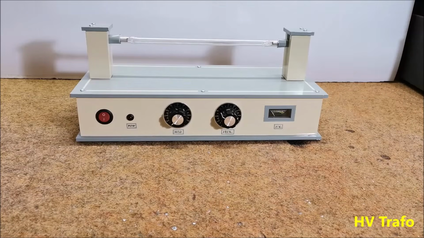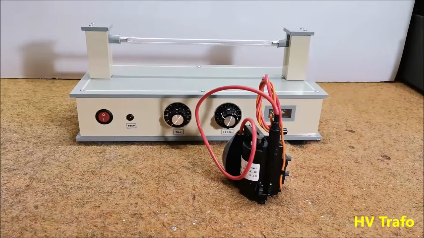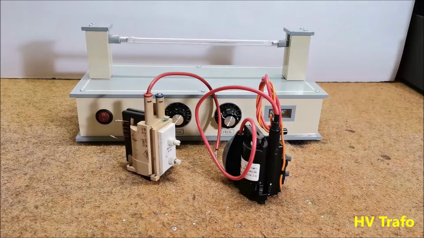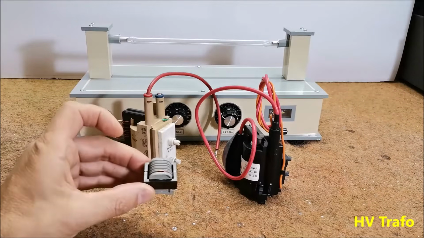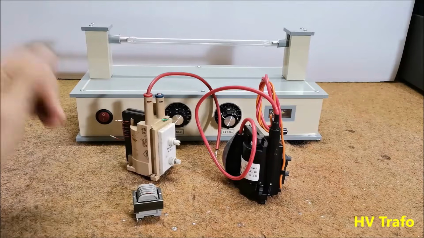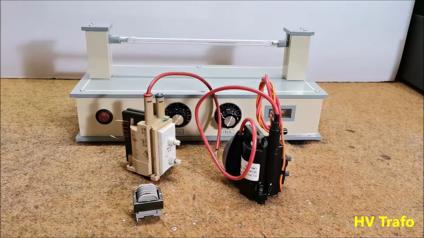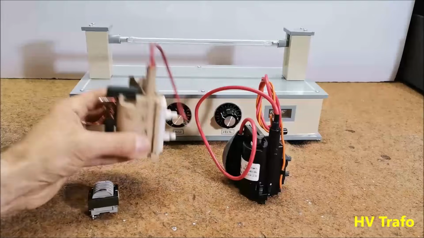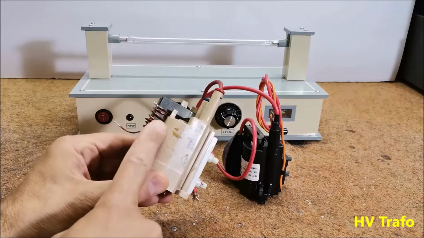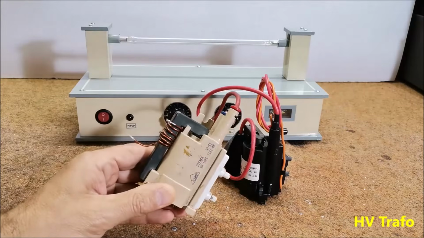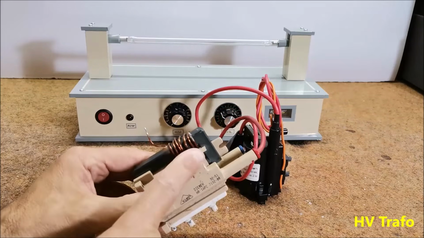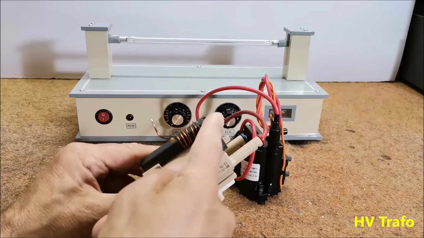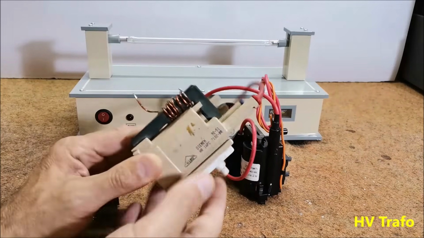Next, the high voltage transformer can be taken, for example, from an old CRT monitor or TV, from a copy machine, as in my case, or we can get it from an electronic parts store or online. If we use a high voltage transformer from an old monitor or TV, we need to wind about 7 to 10 turns of lacquered copper wire with a diameter of 1 to 1.5 millimeters on the core of the transformer. That will be the primary winding of the transformer.